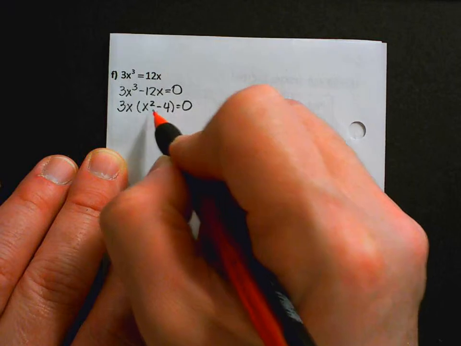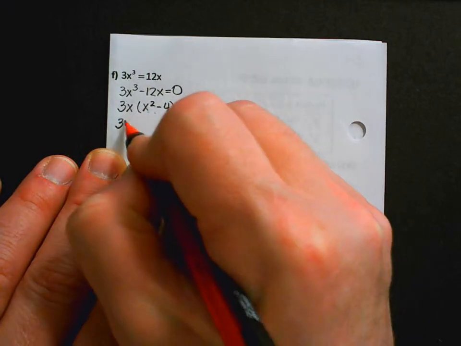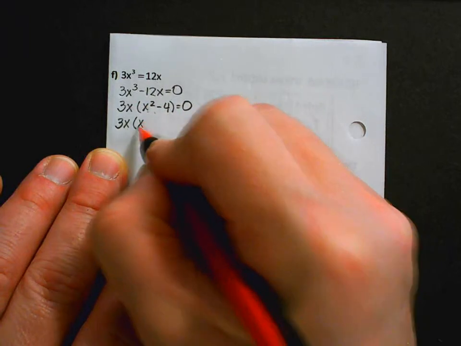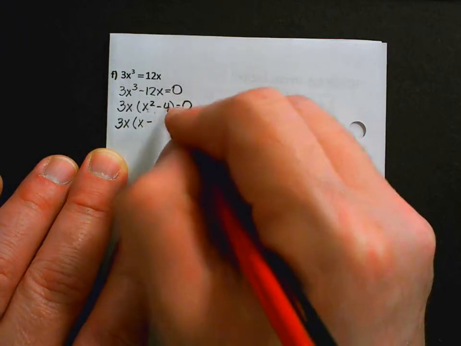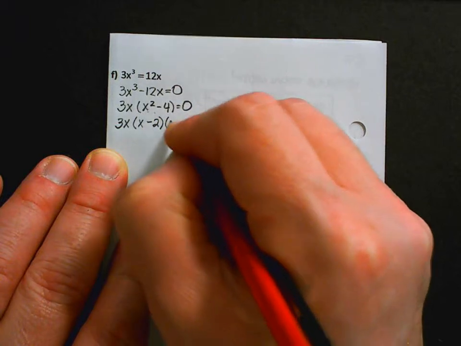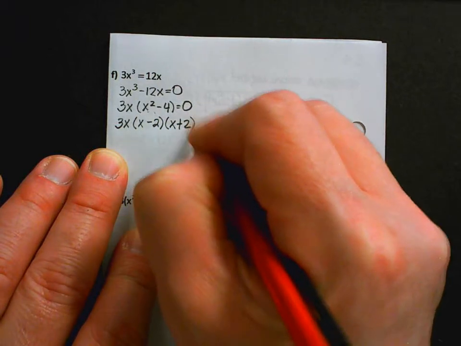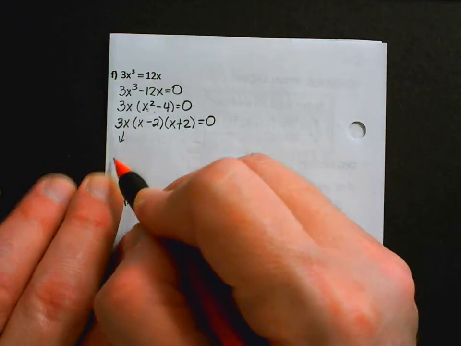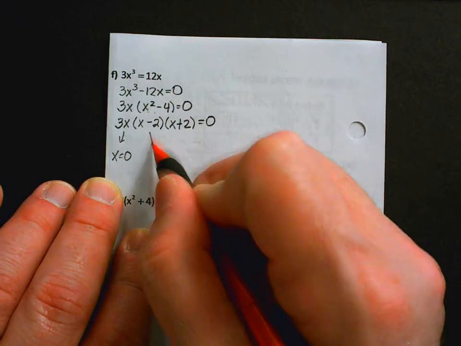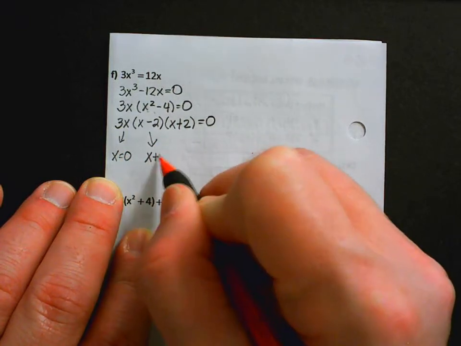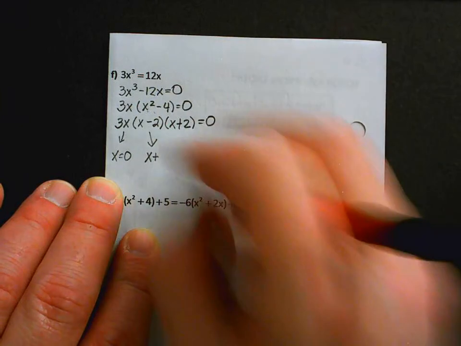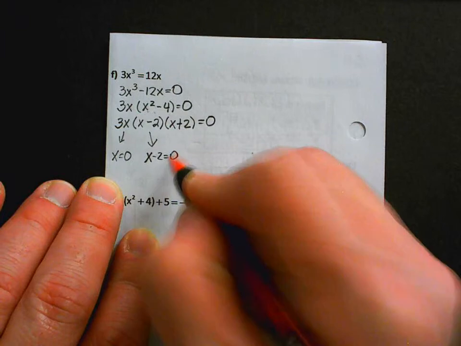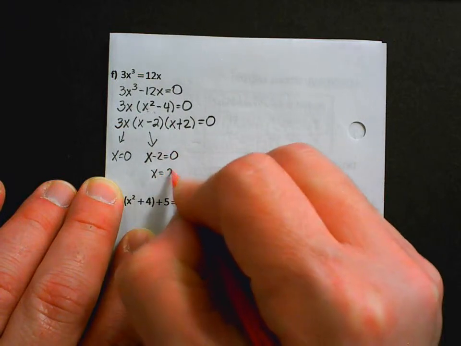And if you remember, this is perfect squares, so I can apply one of those special factors, which says take the square root of the first, which is x, and minus the square root of the second, which is 2, and copy again, x plus 2. Alright, so now I have three terms. I have x equals 0, I have x minus 2 equals 0, which is x equals 2.